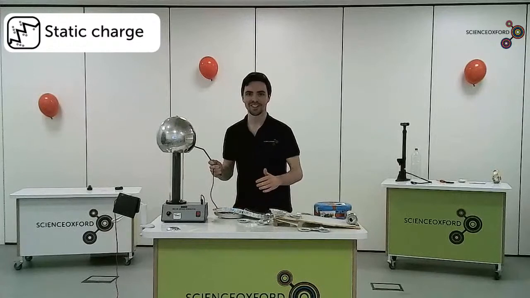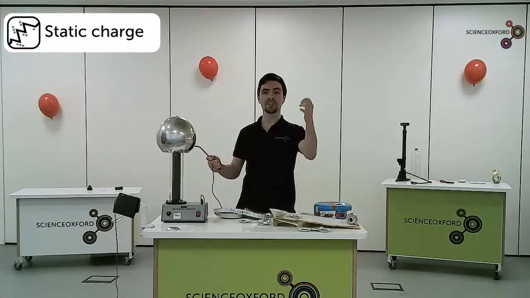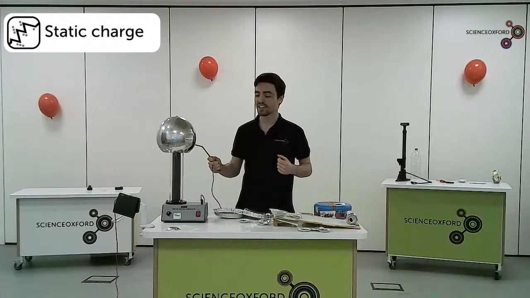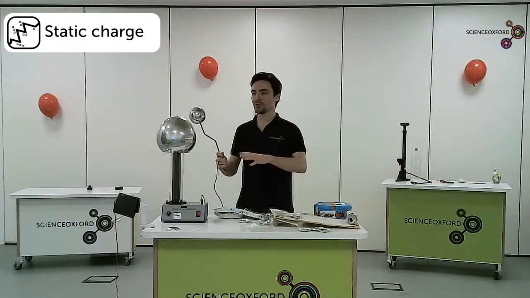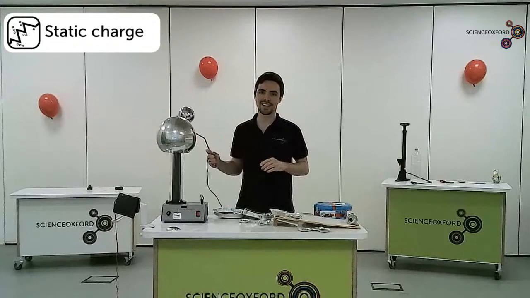Fantastic. So as you can see there, that static charge was doing the opposite of attracting, pulling things towards it. This one was repelling all the things, pushing them away. So it made them all move off quickly into the air.